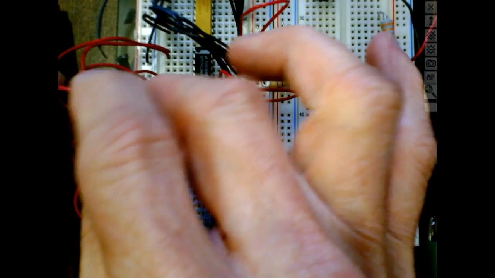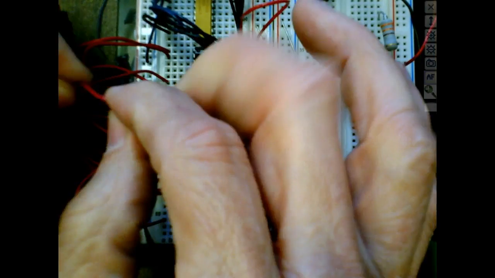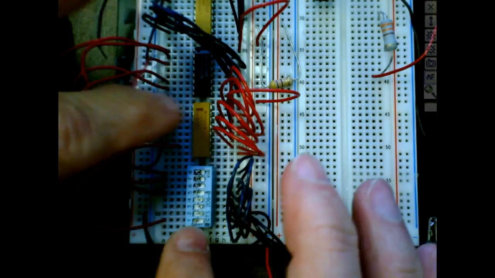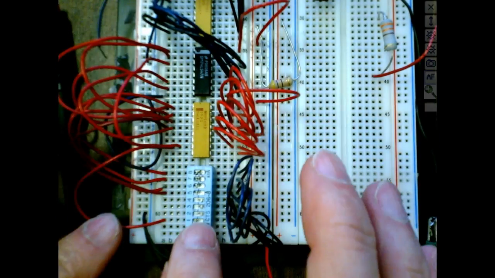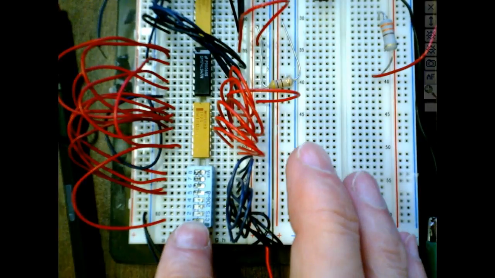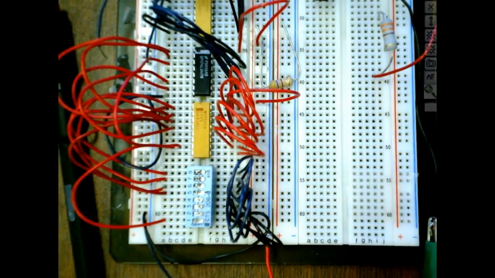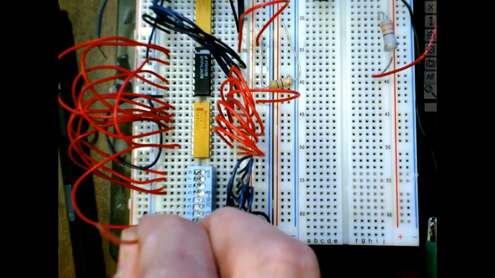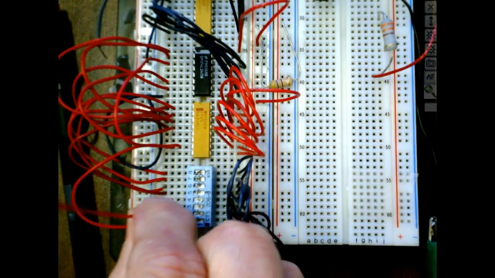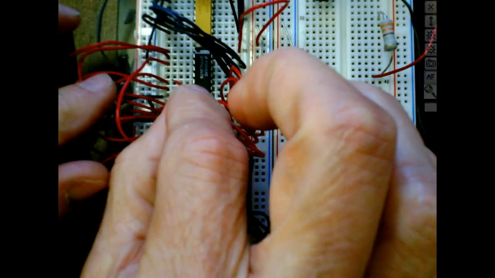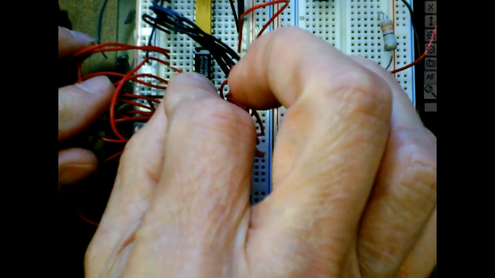1, 2, 3. So here I'm using switch 1, and then I need my ripple blanking input, RBI. What pin is that? It can't be 5.